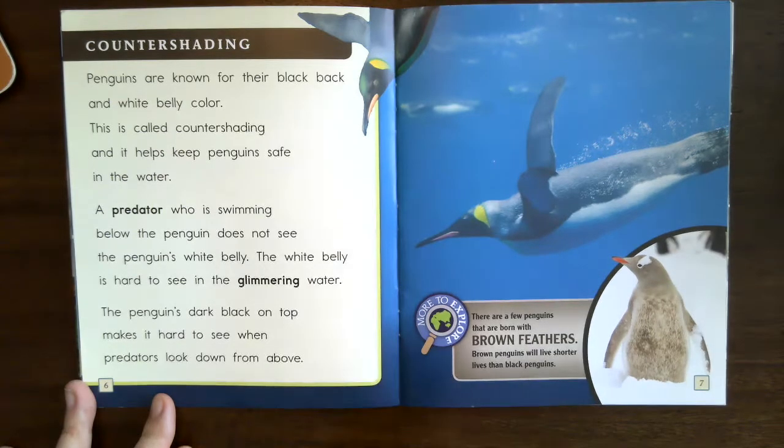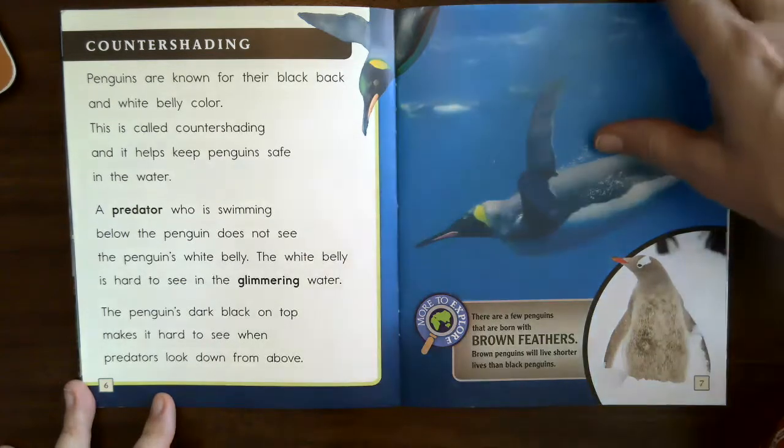More to explore. There are few penguins that are born with brown feathers. Brown penguins will live shorter lives than black penguins.